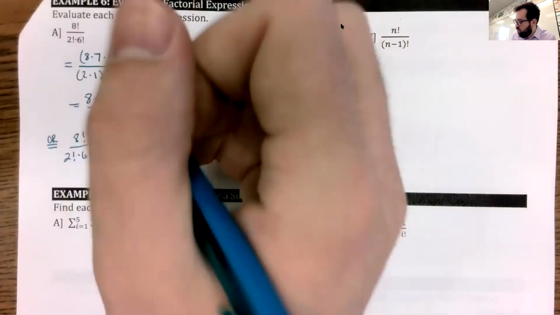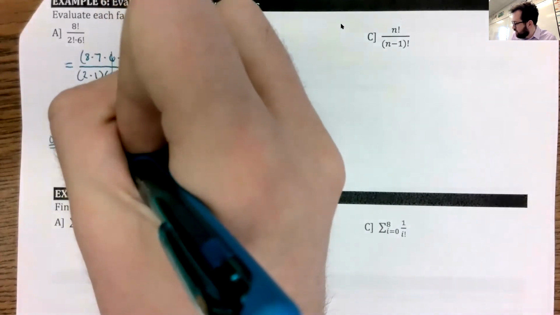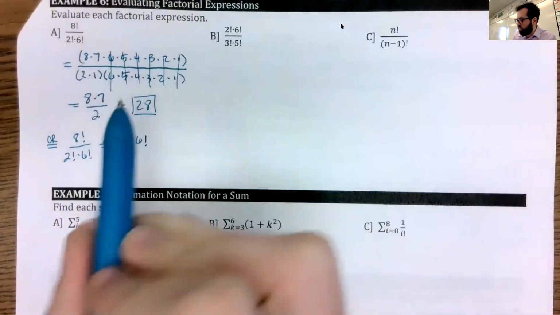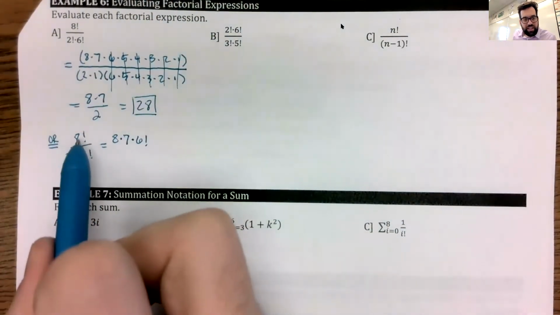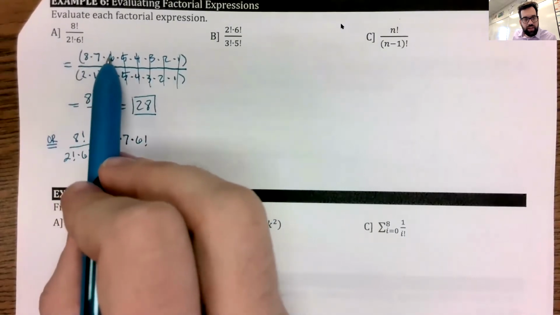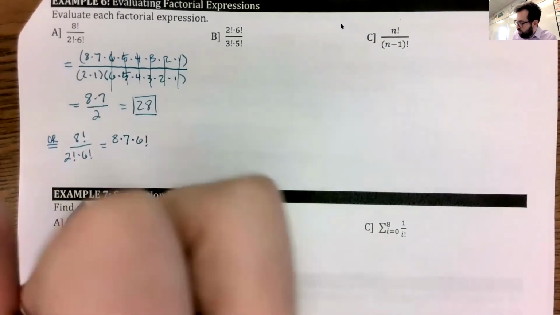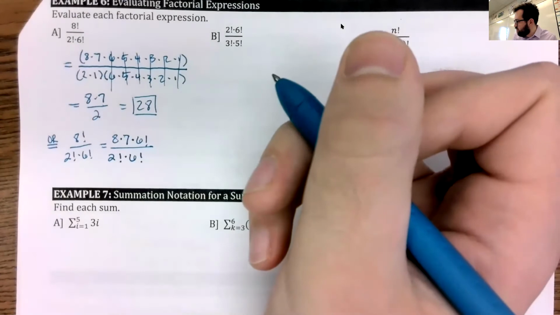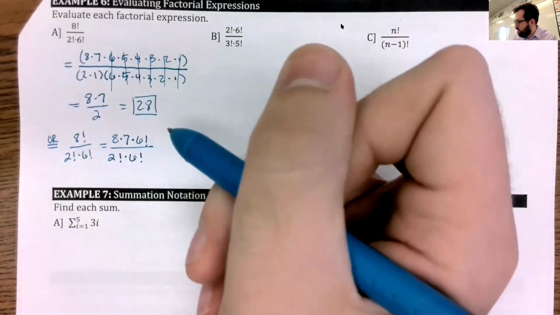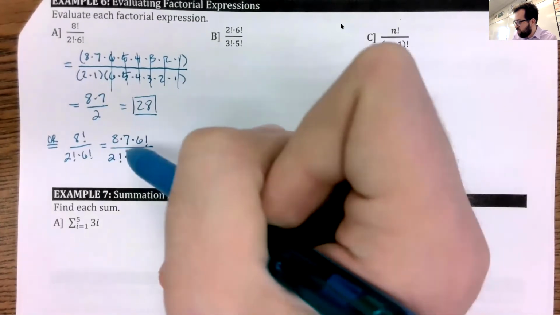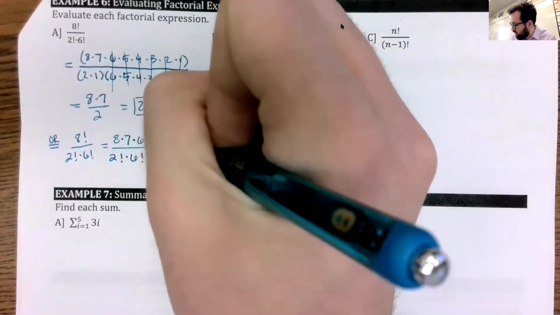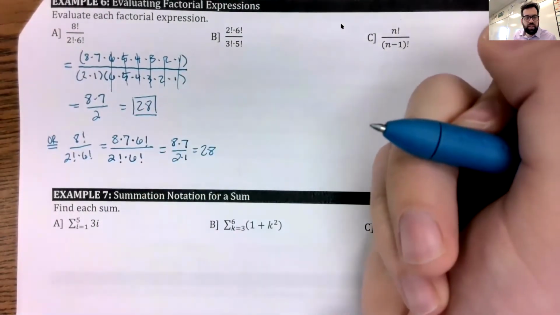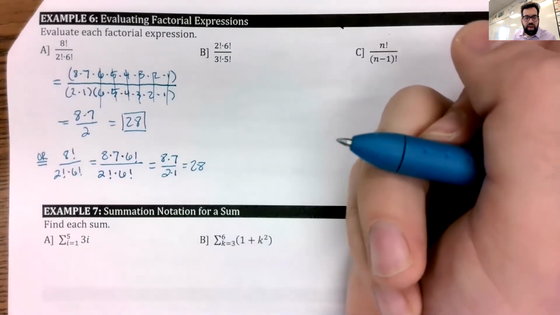So what I'm going to do is pull out the 8 and the 7. So I'm going to say that this numerator is equal to 8 times 7 times 6 factorial. That's the same thing as 8 factorial, right? 8 times 7 times, and then the rest became 6 factorial. On the bottom, I'm just going to leave it the way it is because now the 6 factorials can just cancel. That's essentially what we did, but it's a little nicer to write it this way. So now we just have 8 times 7 over 2 times 1, which is our 28 again. So let's try doing B and C in that way.